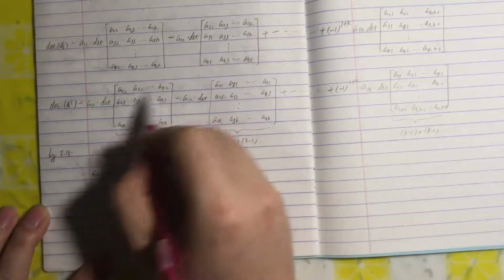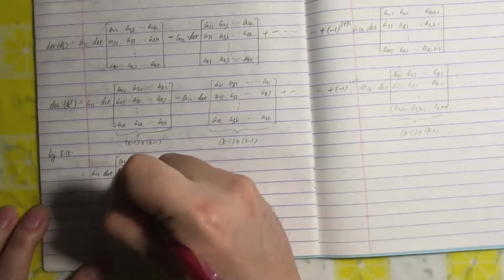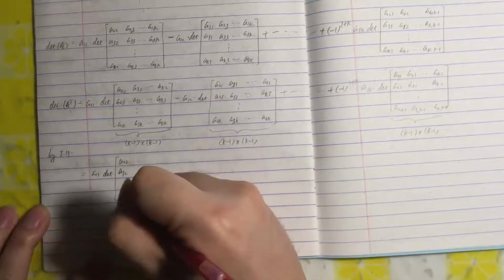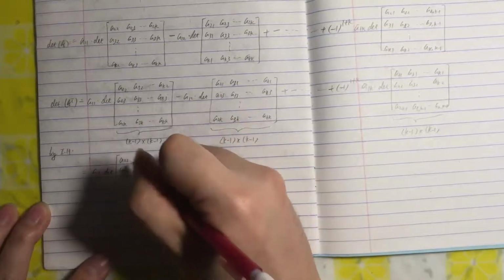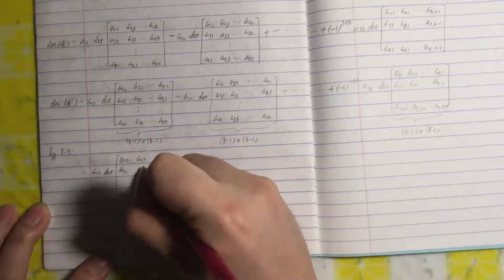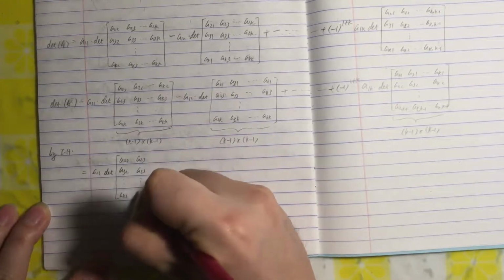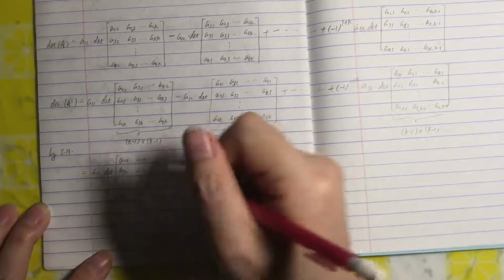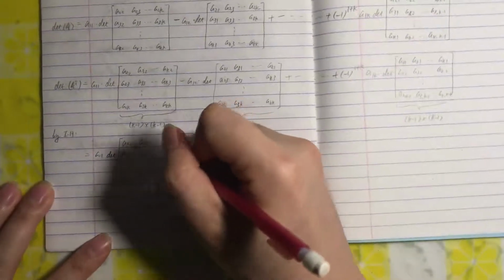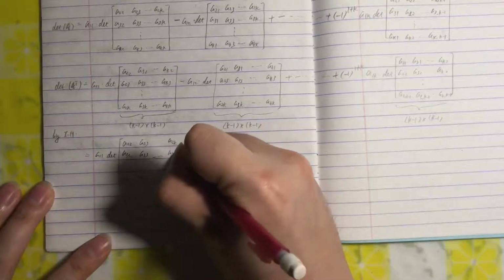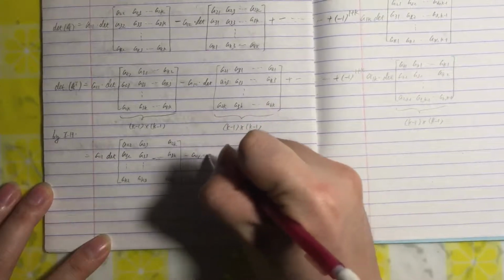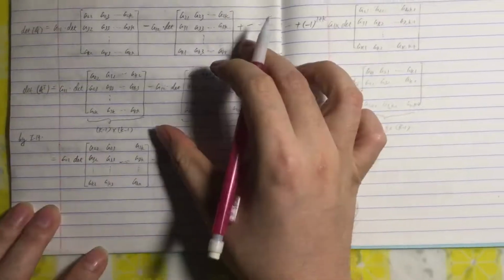For the transpose, put rows in columns, I get A22, A32, AK2. Then put the second row in the second column: A23, A33, AK3. Then put the last row in the last column: A2K, A3K, and AKK. Minus A12 times the determinant of this transpose.